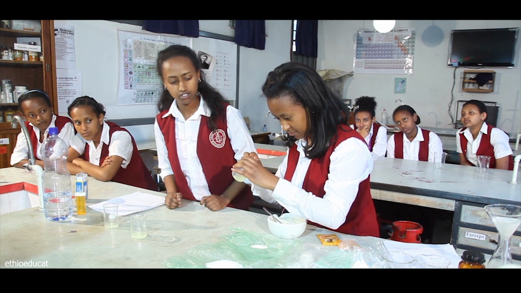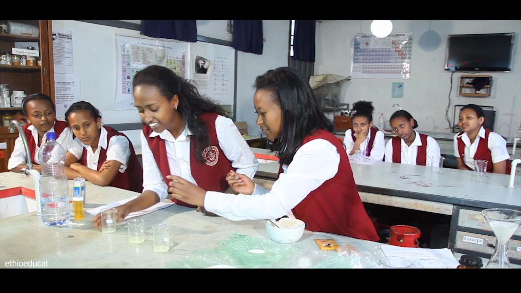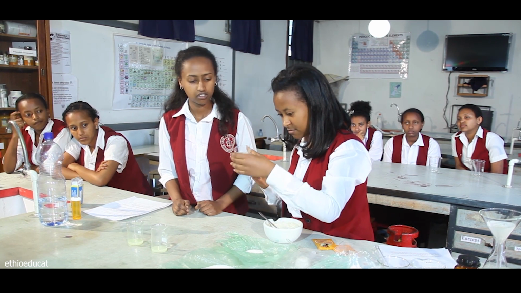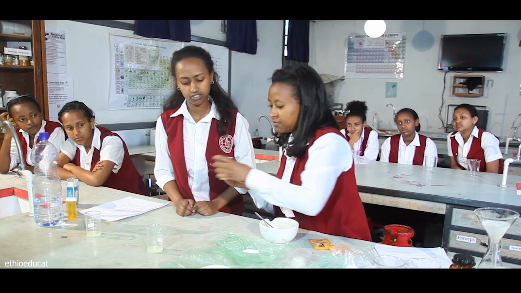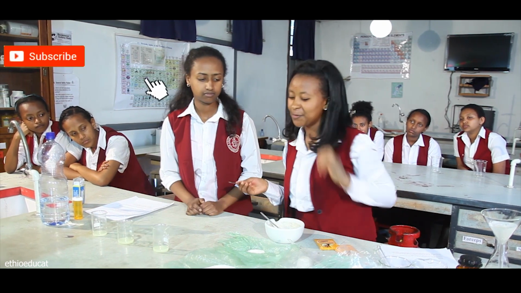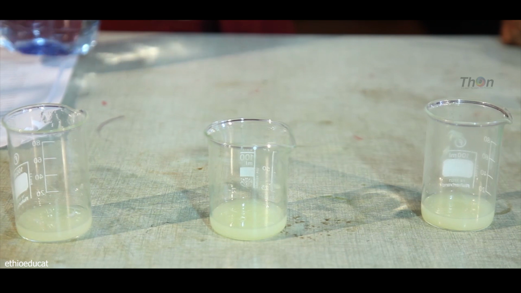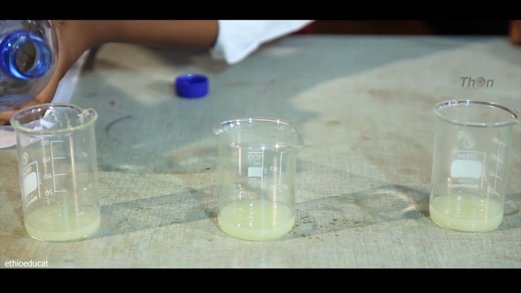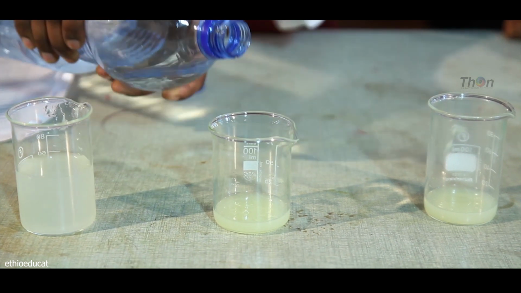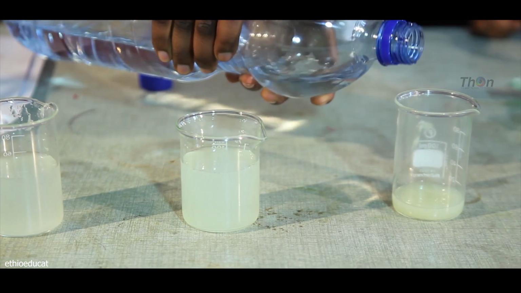Leo is taking out the seed. There's no seed. I'm taking out it. This is squeezed lemonade. Okay. We're fine to go. Now I'm going to add equal amount of water in the 3 beakers. I think nearly equal.